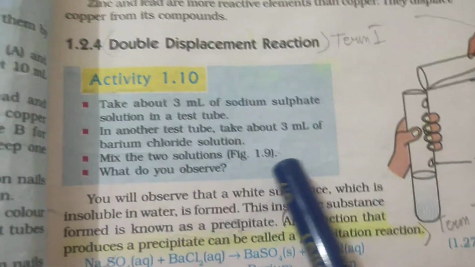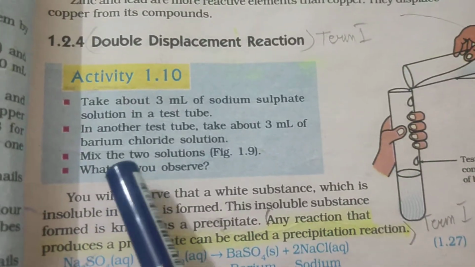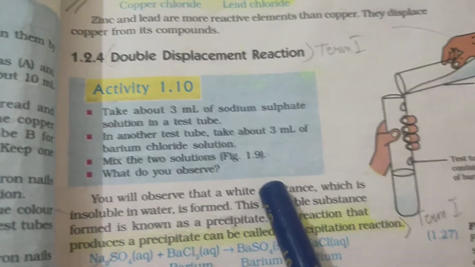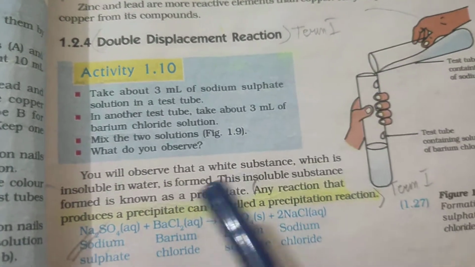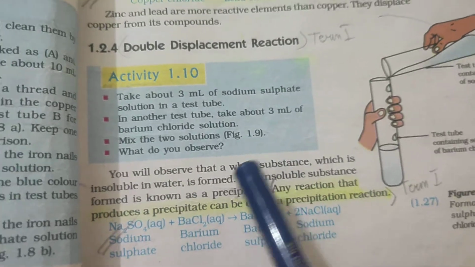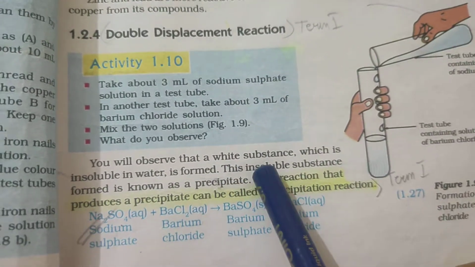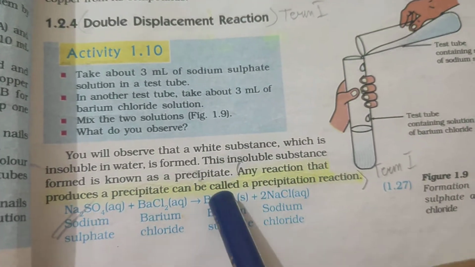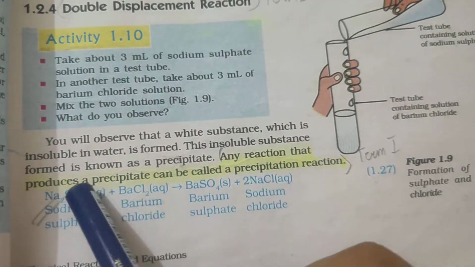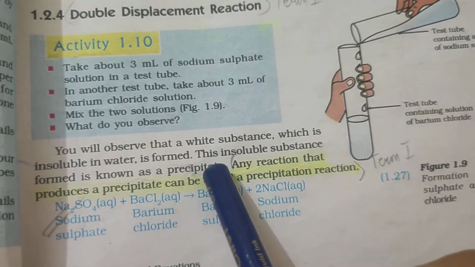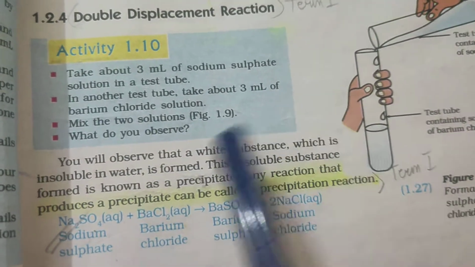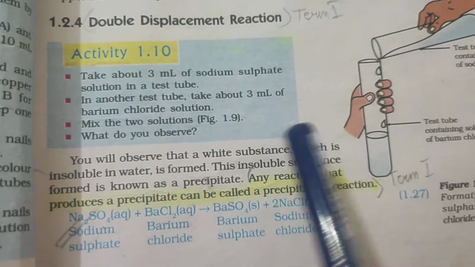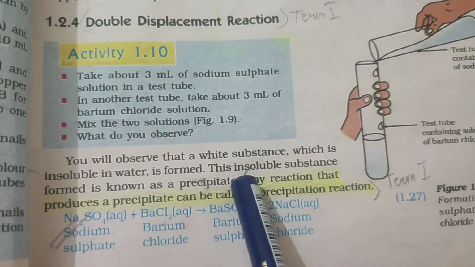In another test tube, take about 3 ml of barium chloride solution. Mix the two solutions. What do you observe? Now we will mix both these different kinds of solutions together, and they are asking, what do we observe? You will observe that a white substance which is insoluble in water is formed. This insoluble substance formed is known as precipitate. So the insoluble substance that has been formed after the mixing of sodium sulfate and barium chloride is called precipitate.